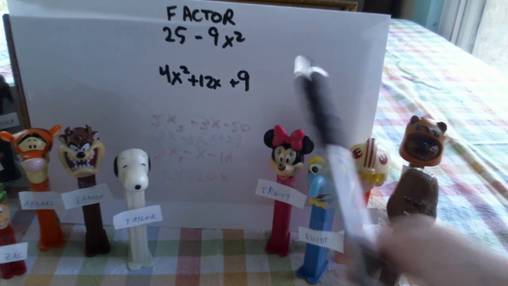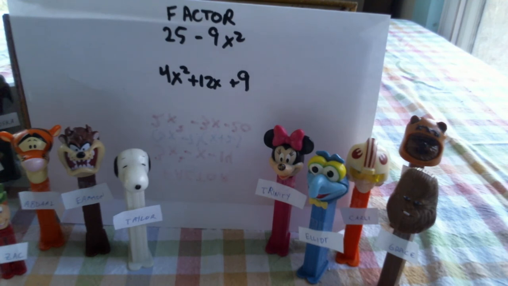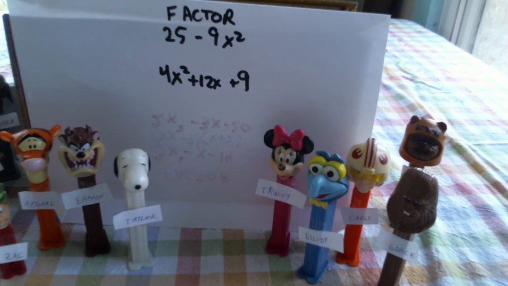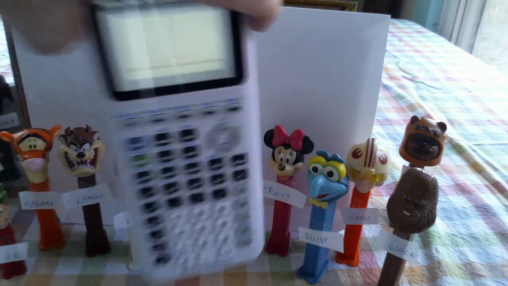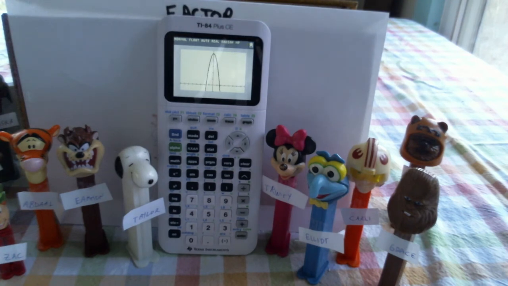Trinity says, well, there's a minus on the x squared term, which means the parabola, instead of opening upward, is going to open downward. So let's see if she's right. I've punched in the graph, and it's appearing on the screen there. Trinity was right. It's facing downward. Now, anybody have suggestions about how to factor this thing?